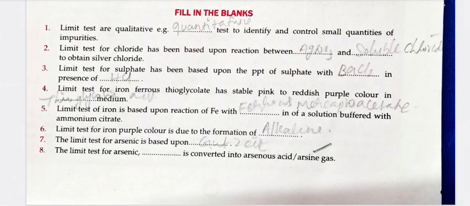So what is the reason we are adding nitric acid in the limit test for chloride? To prevent the precipitation of silver salts other than chloride, such as sulfate. Then the limit test for iron: ferrous thioglycolate as a stable pink. These are already practiced in the labs also. In limit tests we compare with color or identify with color, opalescence and turbidity. This is the most common example of comparing color. What is the color here? You have already noticed it and performed it in the labs also.